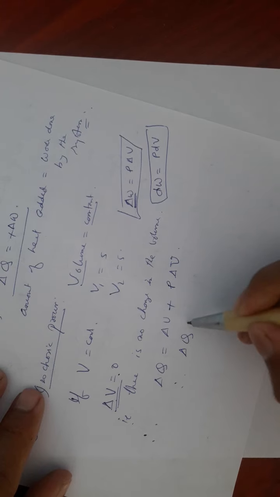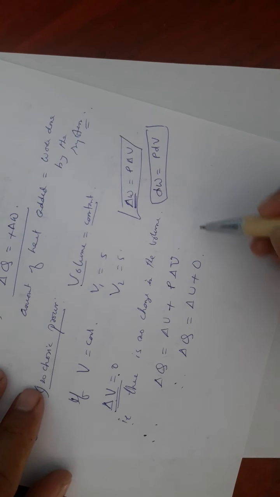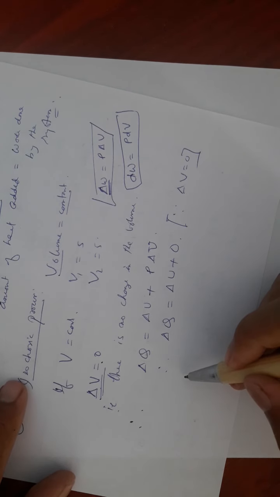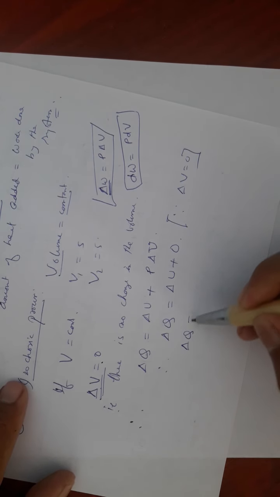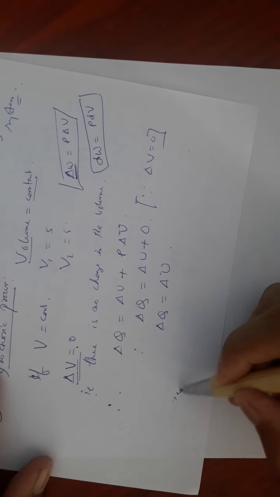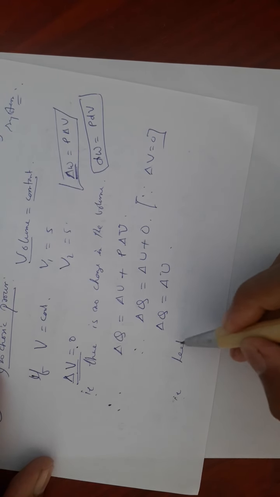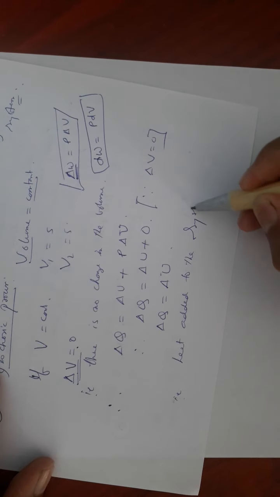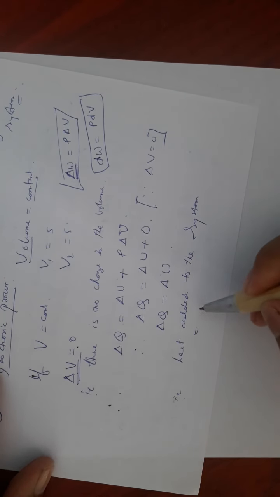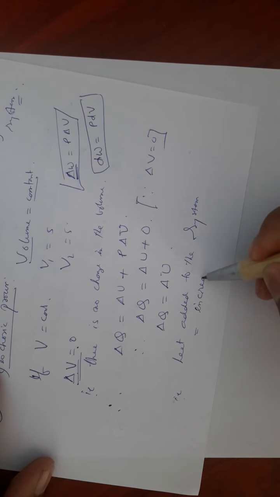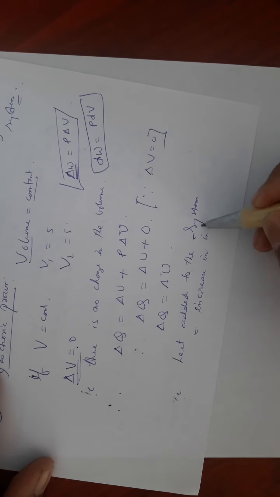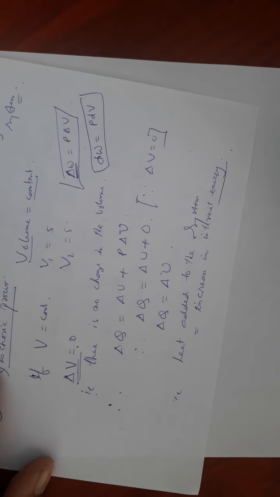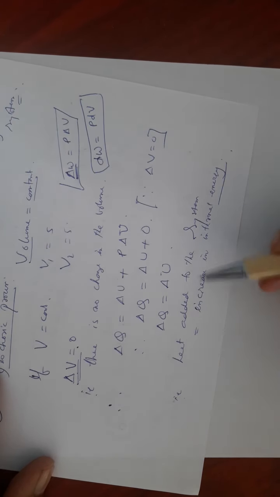Therefore you can write delta Q is equal to delta U plus 0, since delta V is equal to 0. So finally you have delta Q is equal to delta U, that is, heat added to the system is simply equal to increase in internal energy. Okay, it can be asked to prove this one.